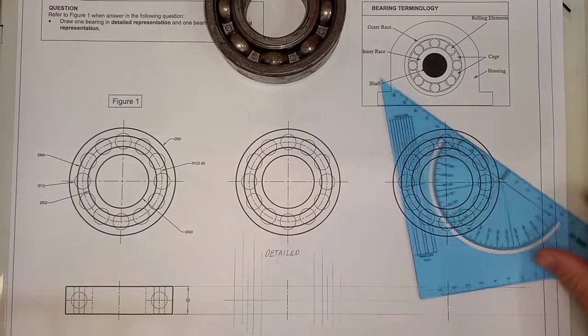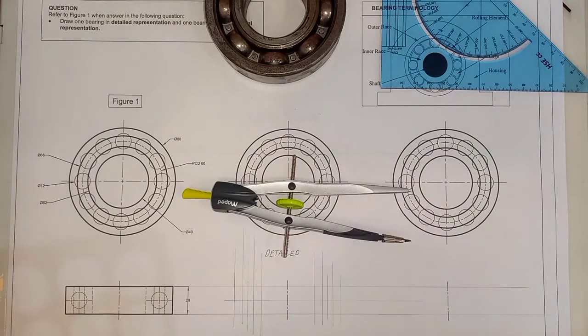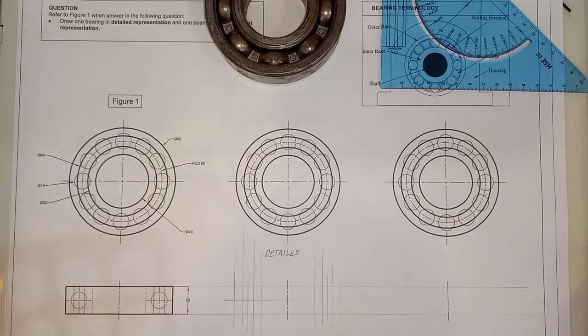So the radius being 6. Now you can either use your compass to scribe that rolling element, but the most important thing you need to know now is that the rolling element is going to supersede everything else. It's almost going to act like the shaft here. It's not going to be hatched like a shaft or a pin or a key. It's going to supersede all the material around it, the cage and the races, right?